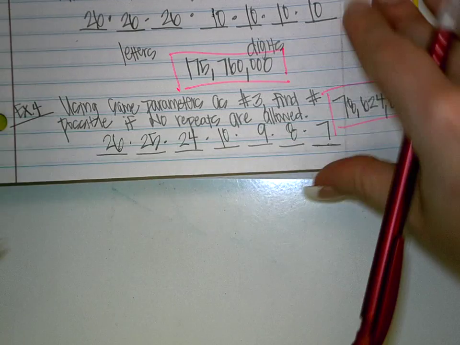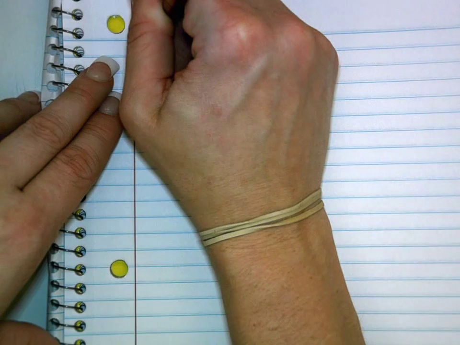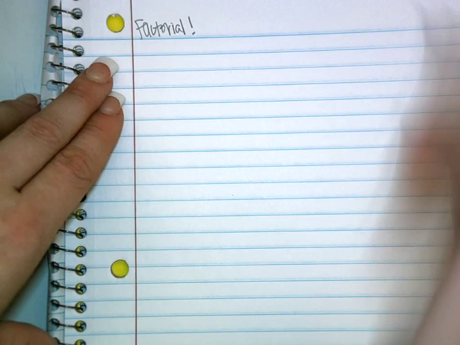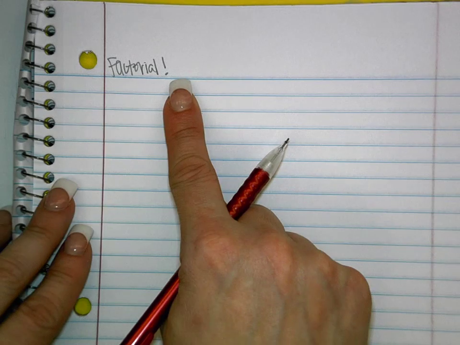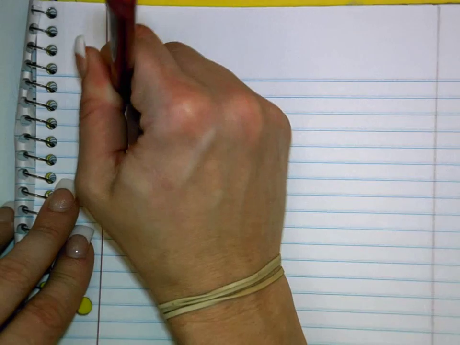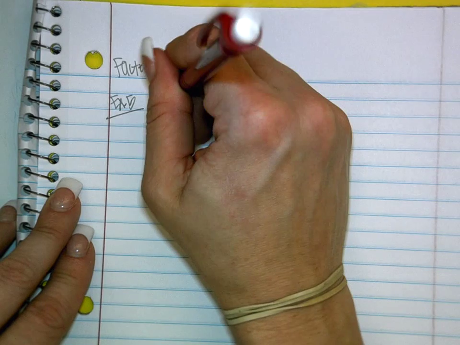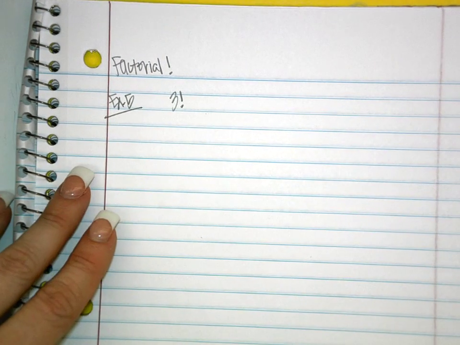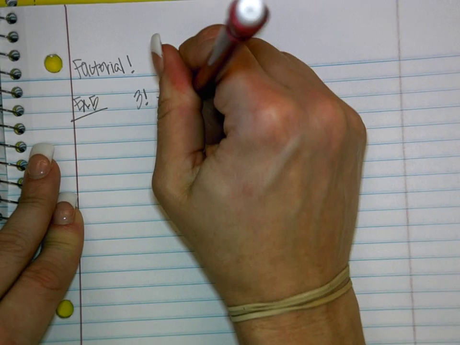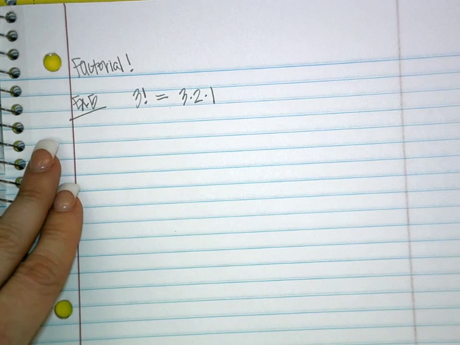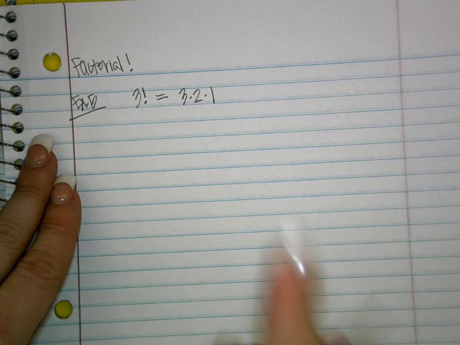That's it. Next thing we're going to go over is something called factorial. It is not factoring, so don't worry about that. Factorial is denoted by an exclamation point. The way you say this is, if I ask you for 3 factorial, it's 3 exclamation point. What factorial means is you literally multiply this whole number with every whole number below it until you get to 1. So 3 factorial is really 3 times 2 times 1.